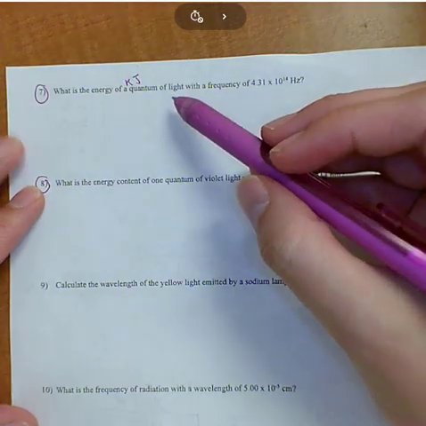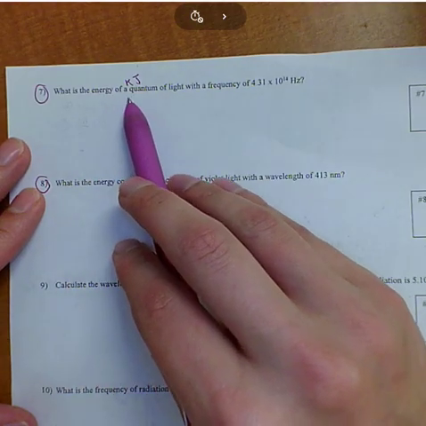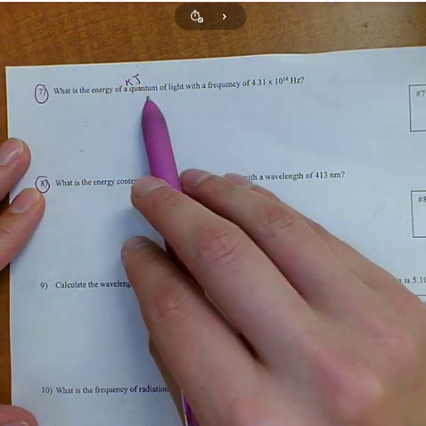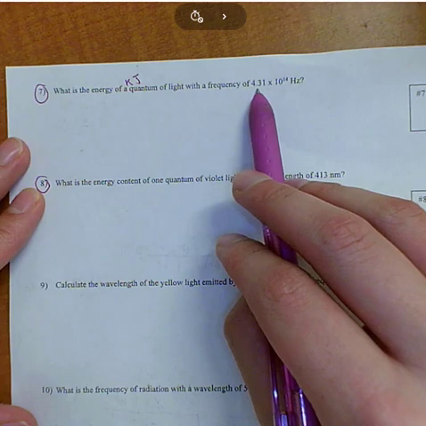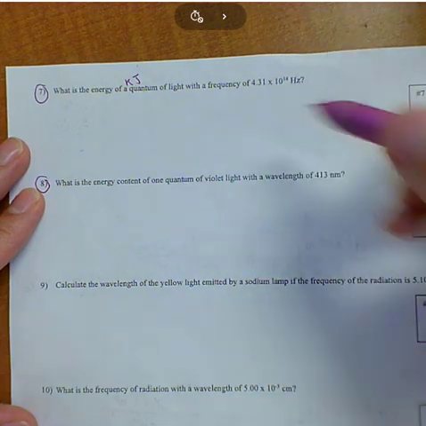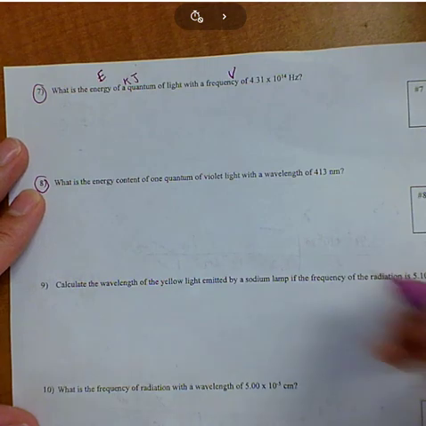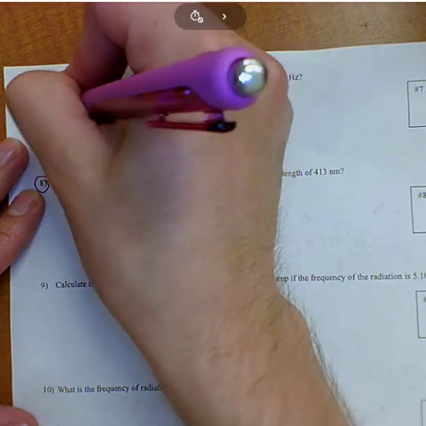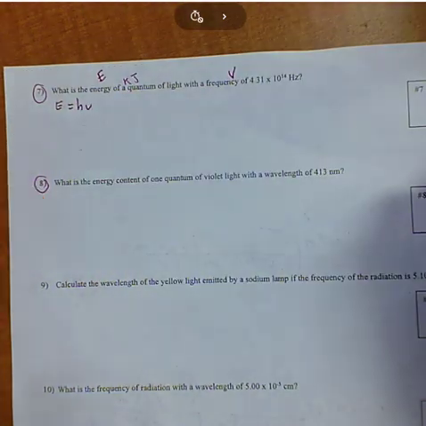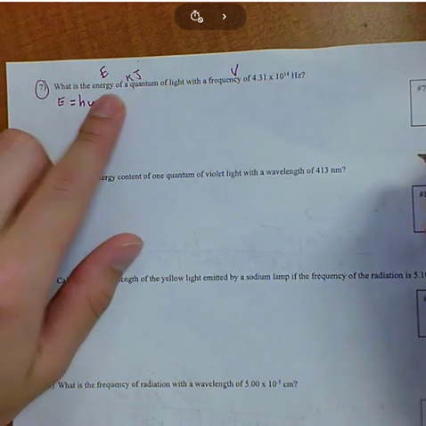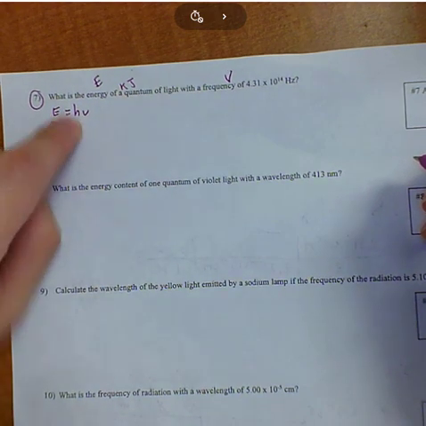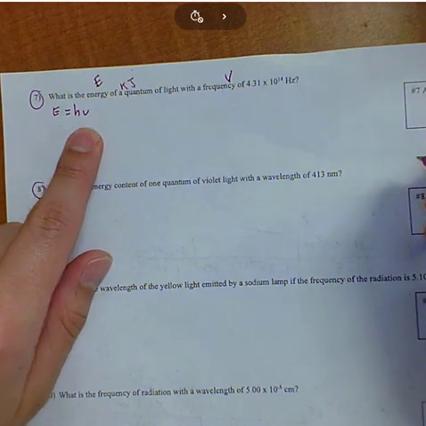All right, so here we go. Number 7. What is the energy in kilojoules of a quantum of light with a frequency of 4.31 times 10 to the 14 hertz? So I have frequency and energy. The only equation that has that is E equals hv. So that's the equation I use. They want to know energy, so I'm not going to change the formula. I just keep it. H times V.